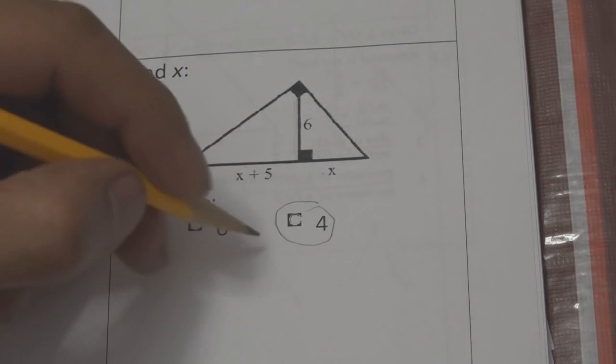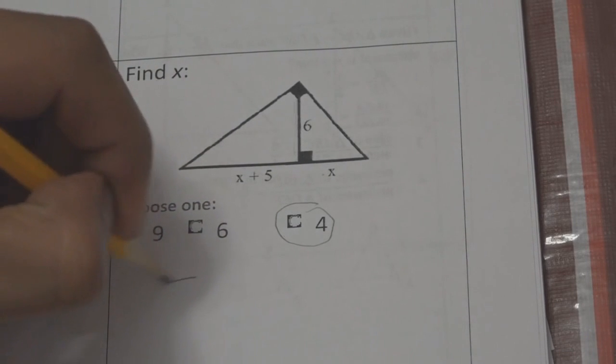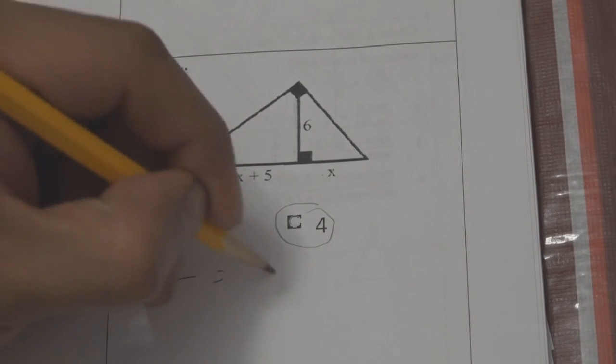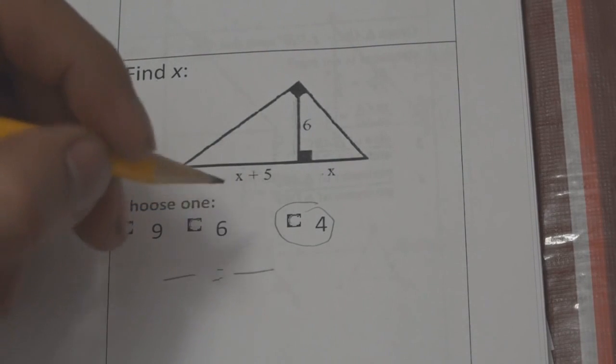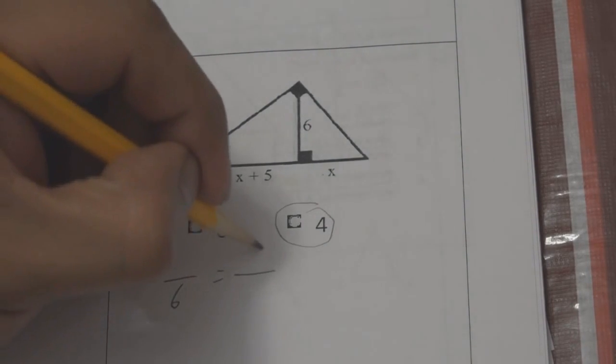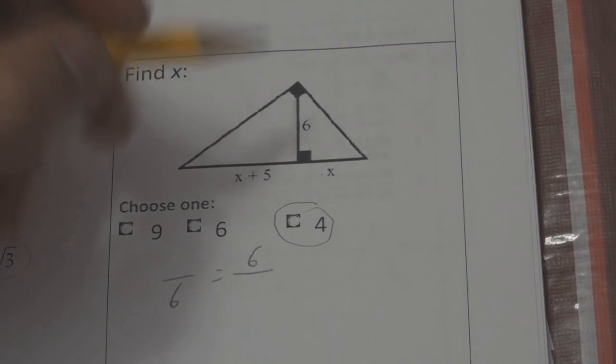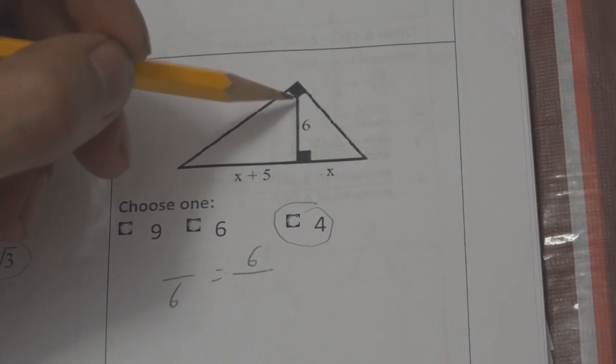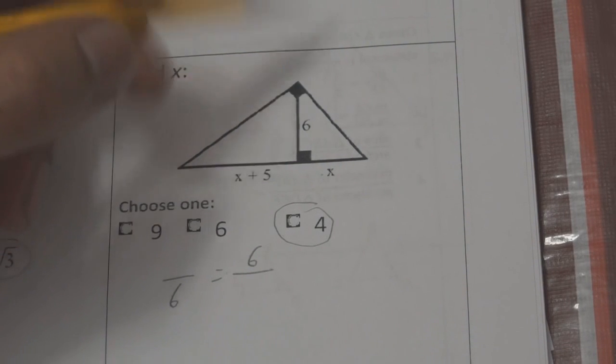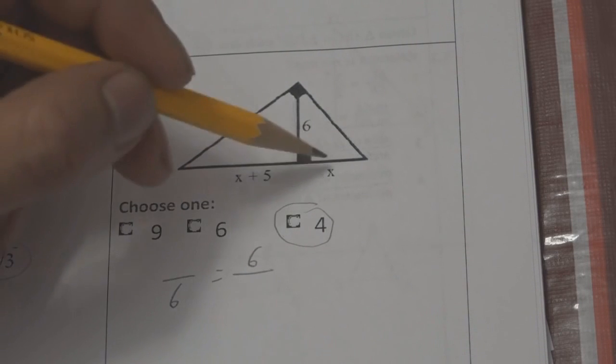So I'm going to write the mean proportional. So fraction equals sign fraction. The mean proportional is the altitude. So 6 over here and 6 over here. And now remember what the theorem says. The altitude is the mean proportional between the segments of the hypotenuse.